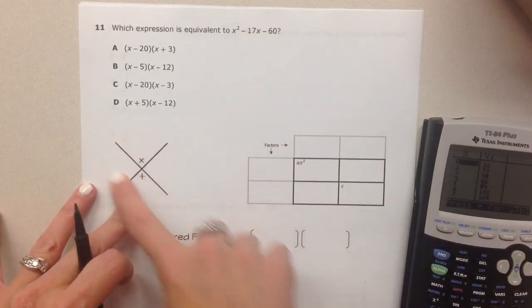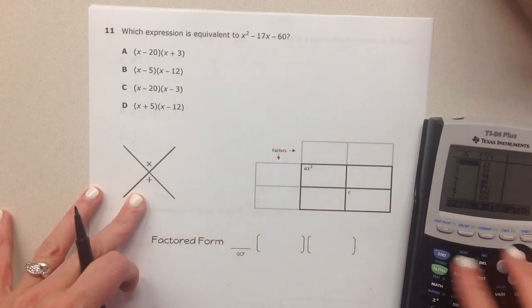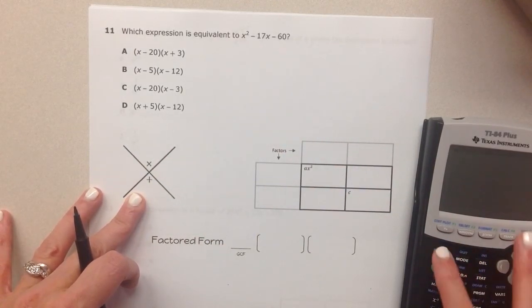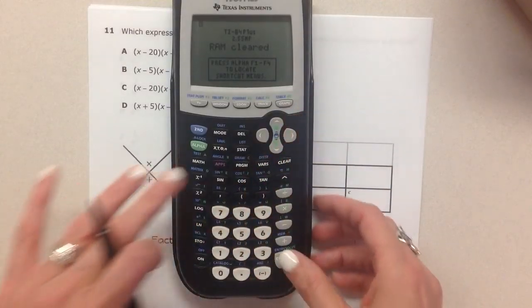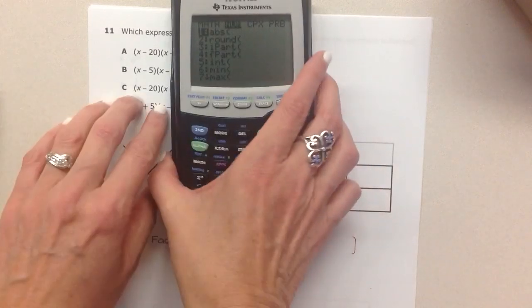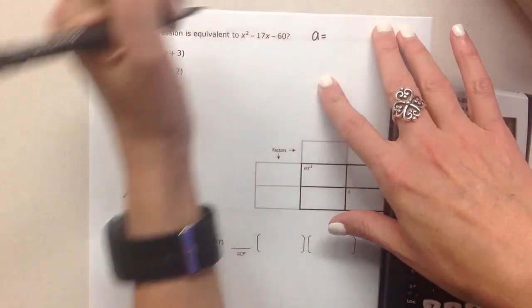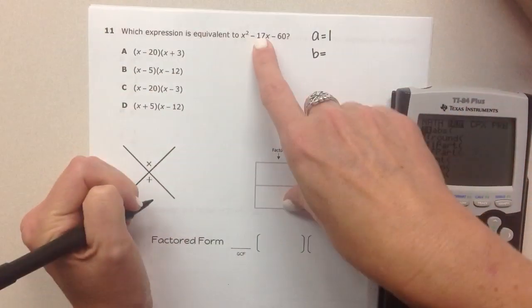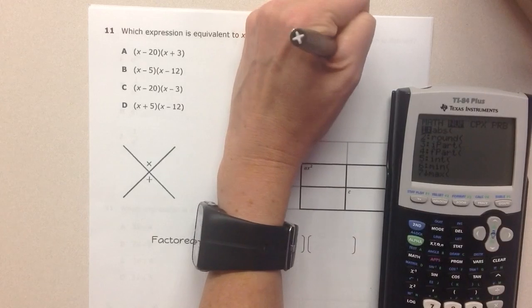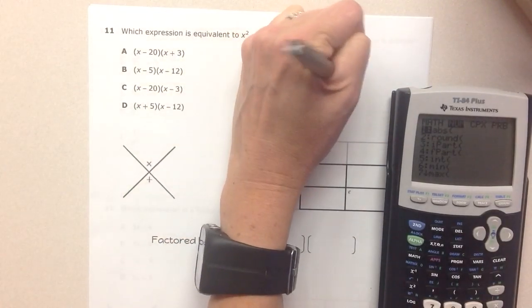So if I'm factoring, I need my x puzzle and I need my boxes. So the first thing I'm going to do is check for a GCF. So I'm going to clear my calculator and go to math, right arrow, and then I need my a, b, and c coefficients. So a is equal to 1. B is equal to negative 17 because I'm looking for my x term, and then c is the constant, negative 60.